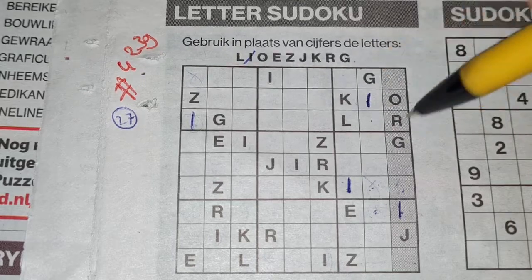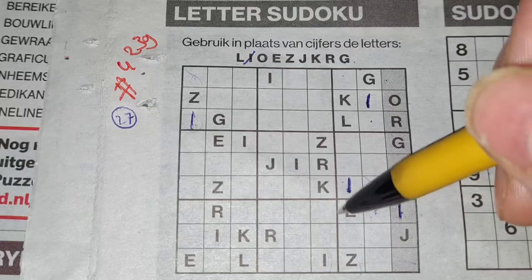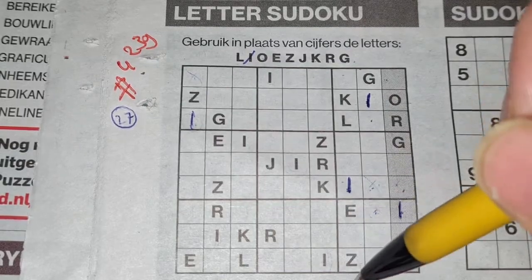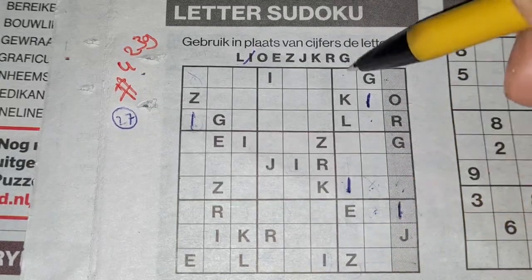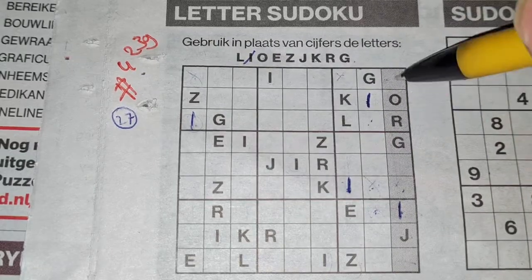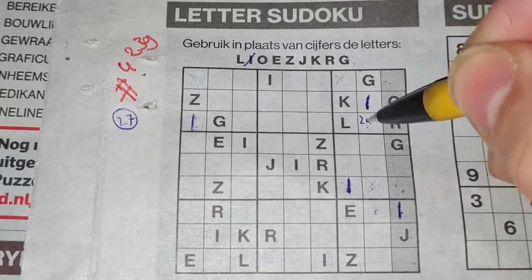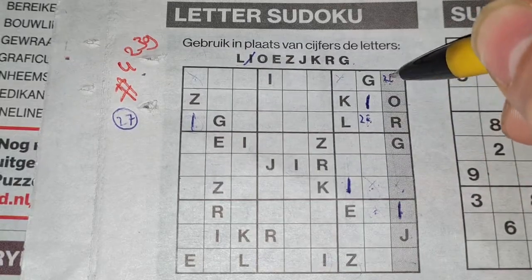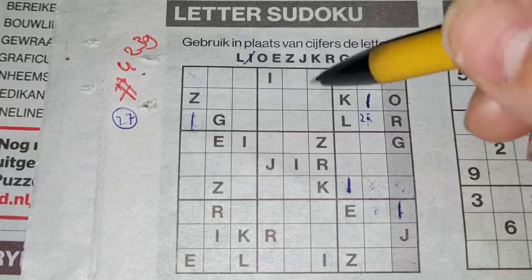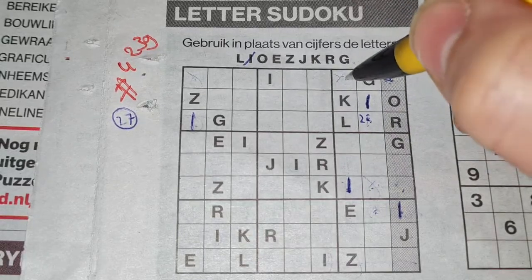3 missing letters in this big square. 2 of those missing letters are the Z and the E. We have a Z and an E in this column, so no Z and E in this box. The Z and the E go in those 2 boxes as a pair. So 1 letter is missing in this big square, for the letter J.